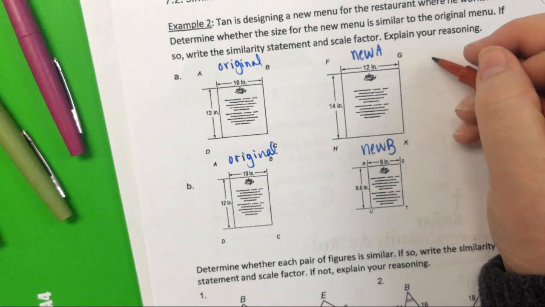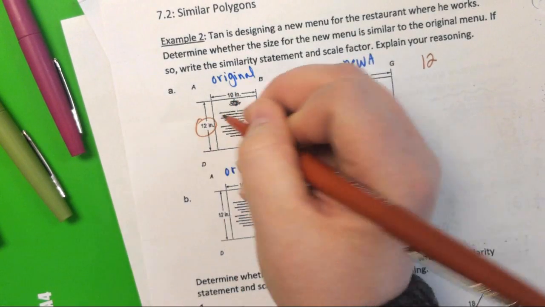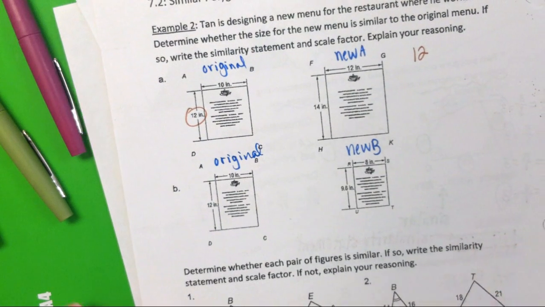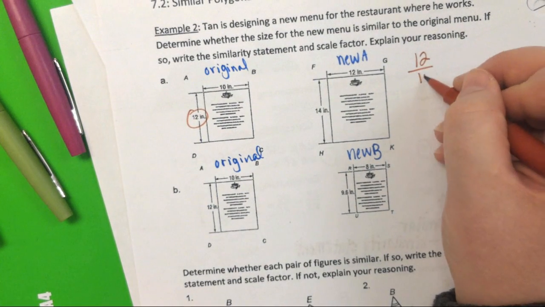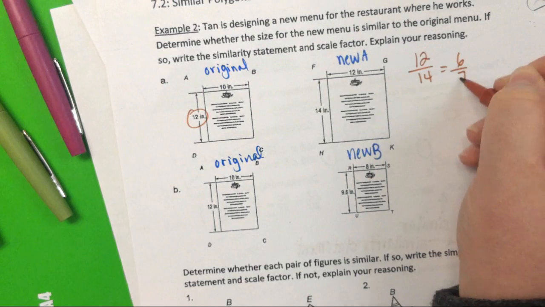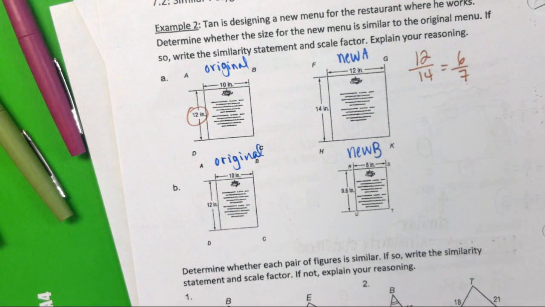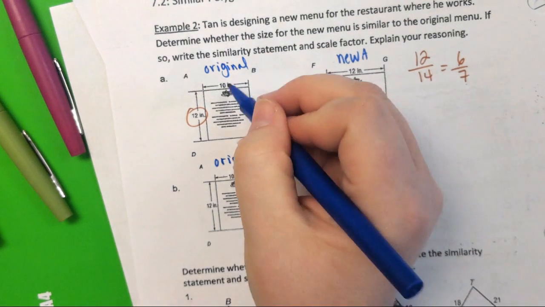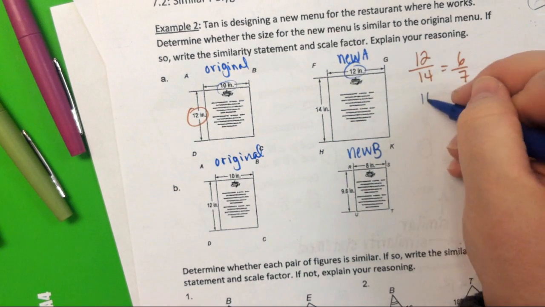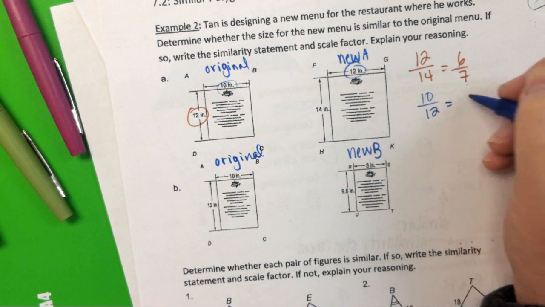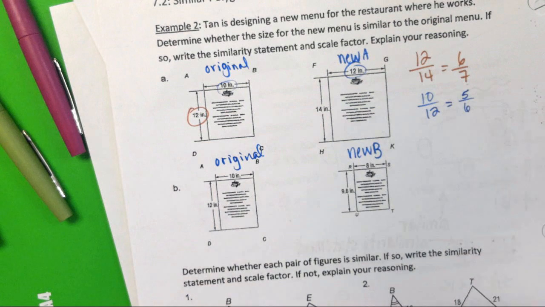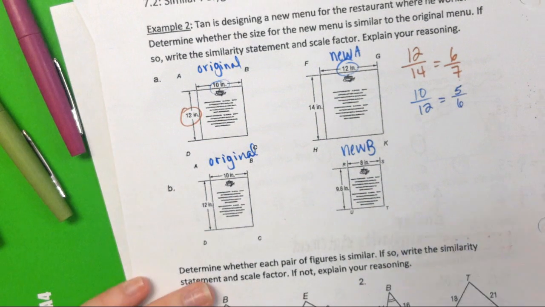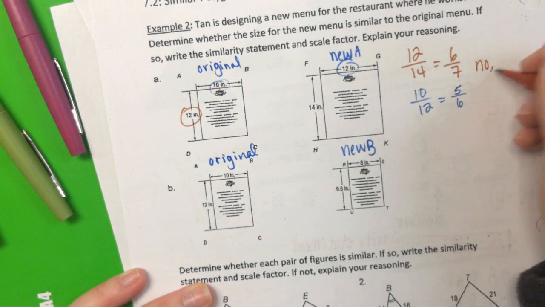Okay, if I do 12 from the original, what number do I need to use from the new? 14, so that reduces to 6 over 7. So I'm thinking the scale factor is 6 over 7. I need to check with the other side, 10 over 12. Oh no, that reduces to 5 over 6. Since we didn't get the same number, the sides do not have the same scale factor, so no, menu's not similar.